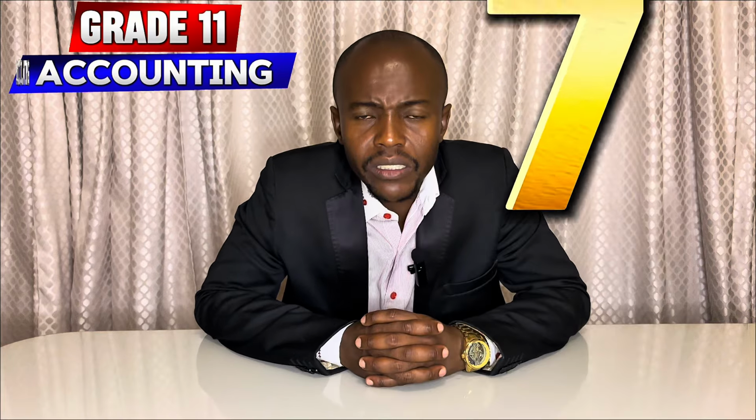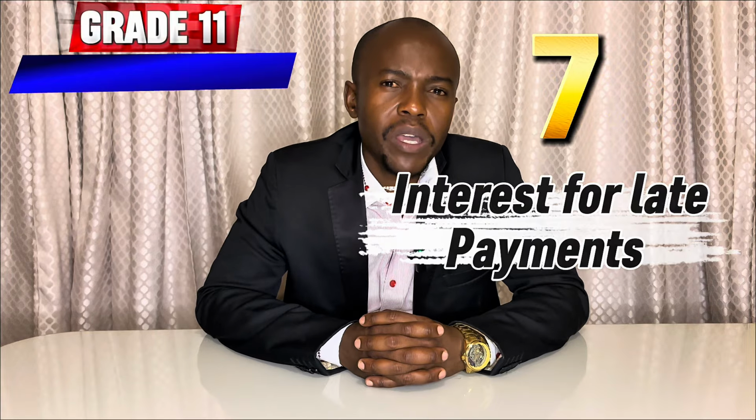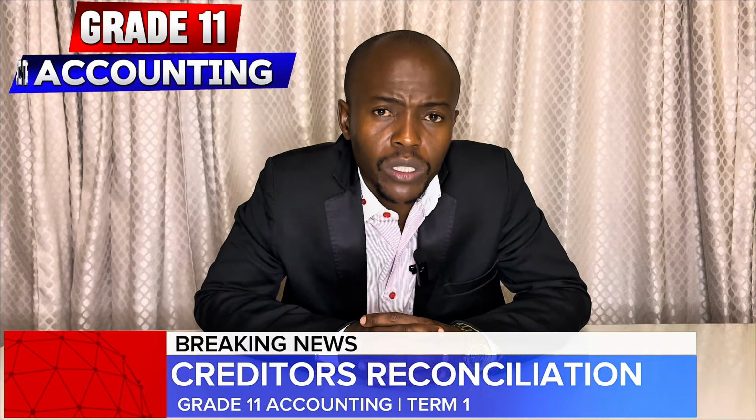Number 7, interest for late payment. So interest for late payment is interest charged by the supplier or the creditor, of which our business has not yet been aware until receiving the statement of account. So those are the 7 aspects or things that could make the difference occur, right? Those are what makes the difference occur between the two sets of books.